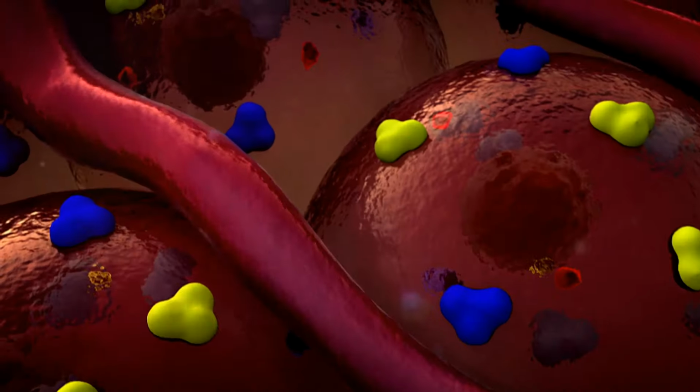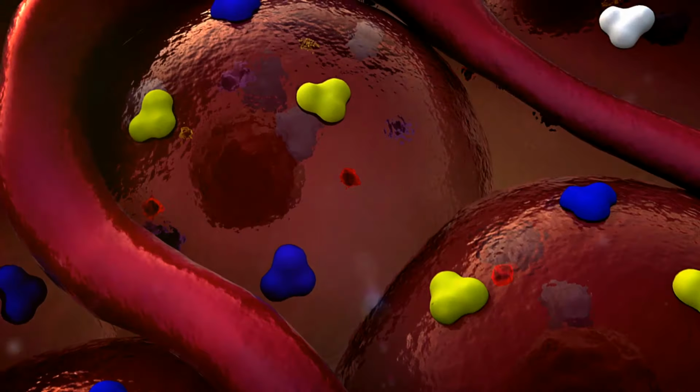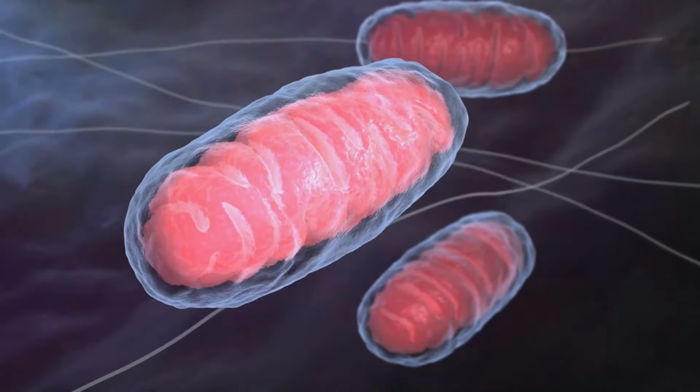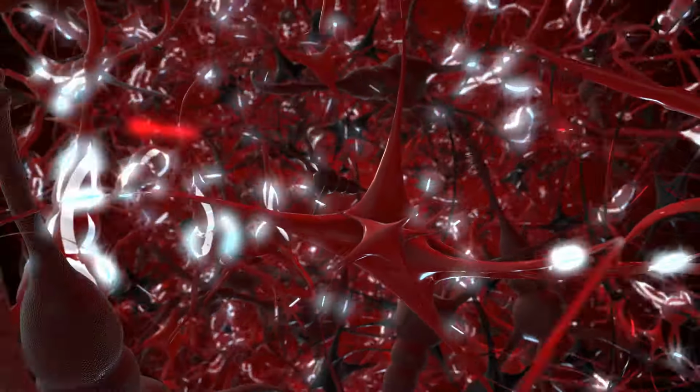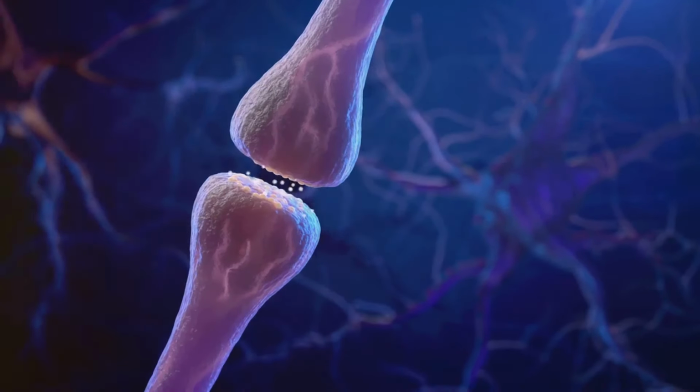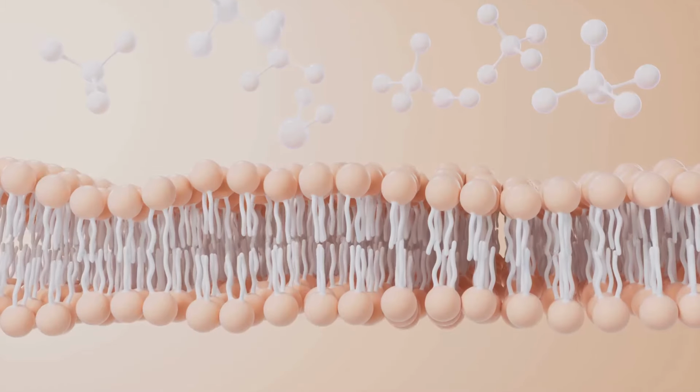And to do this, cells use these special proteins. Think of them as mini Schwarzeneggers in the membrane, pushing and pulling ions and nutrients where they need to go. My favorite example, the sodium-potassium pump. This bad boy pumps sodium out and potassium in all day long. It's like the cell's very own bouncer.